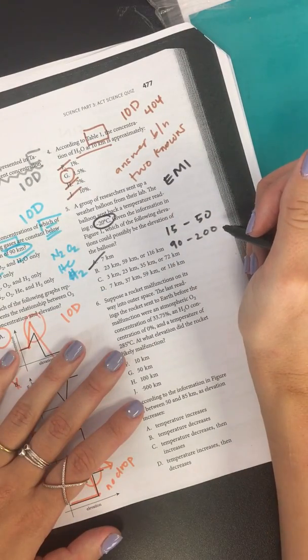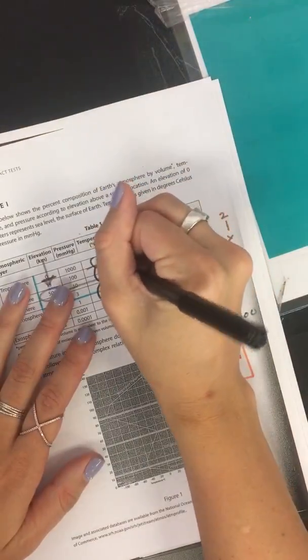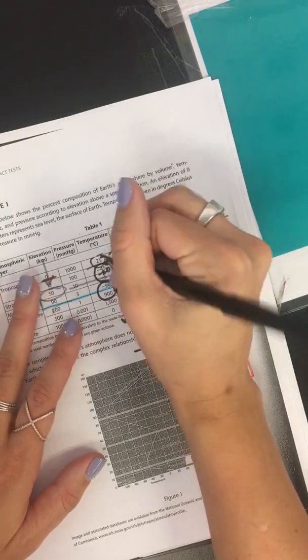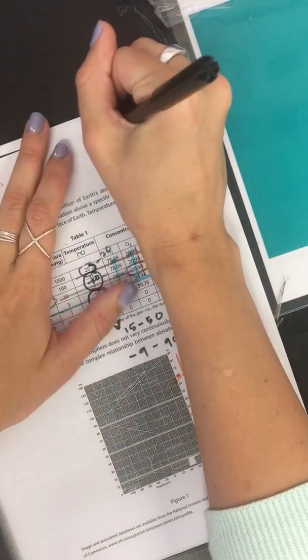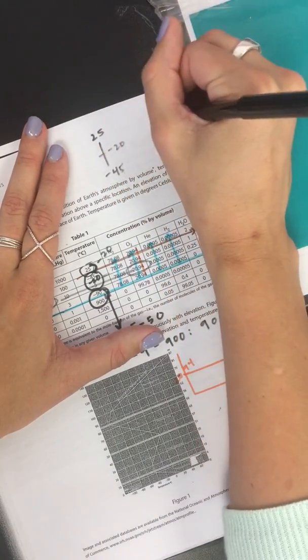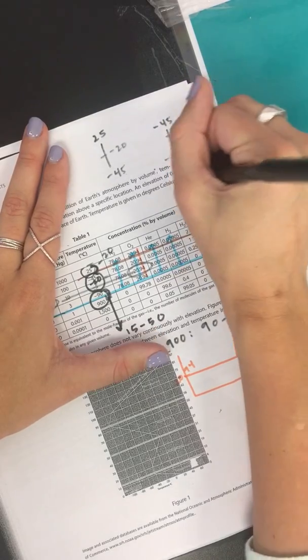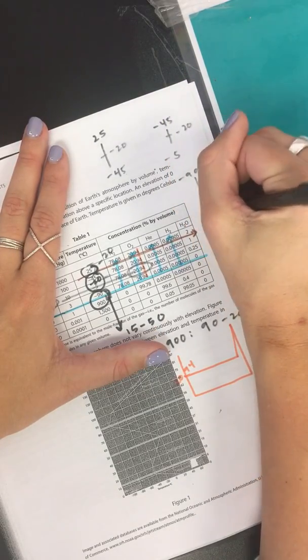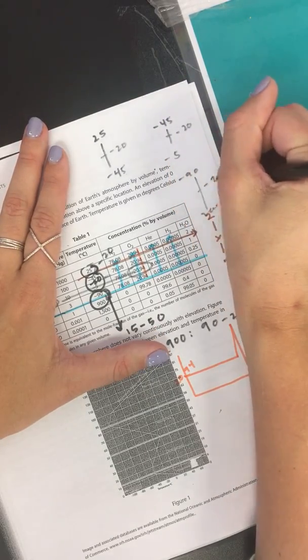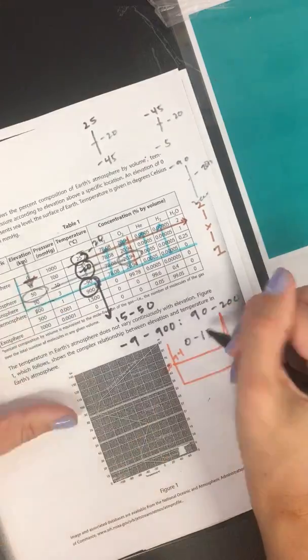So, let's see. Any other time? Oh, it's also going to pass through right here, because it's going to have to drop. So 25 to negative 45, it'll hit negative 20. Then negative 45 to negative 5, it'll hit negative 20. Then negative 90 to 200, it'll hit negative 20. Third place. So that one is actually between 0 and 15.